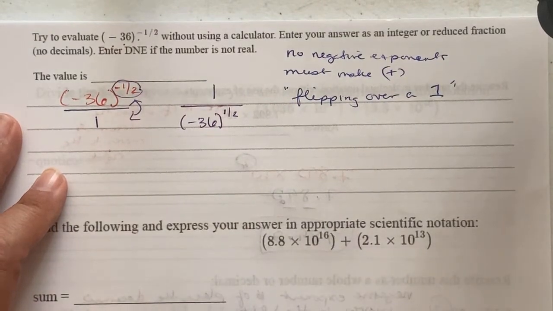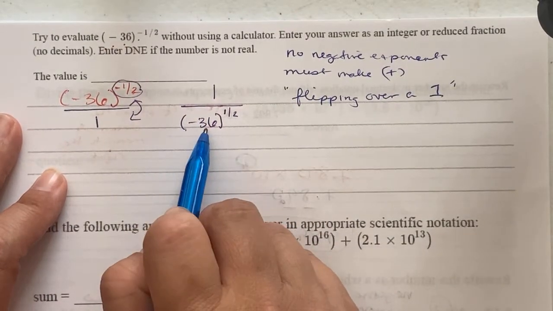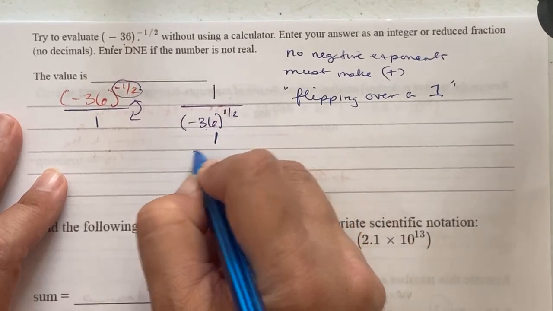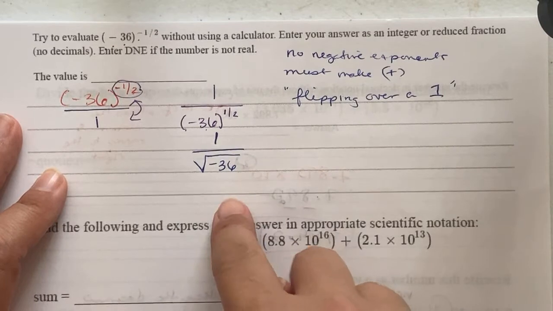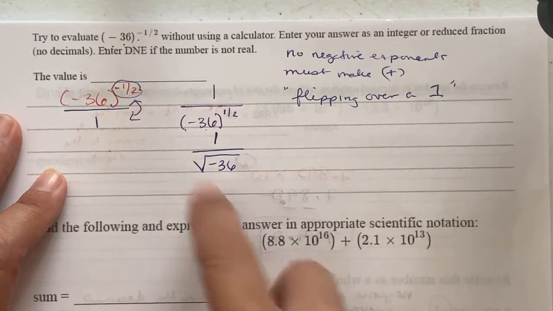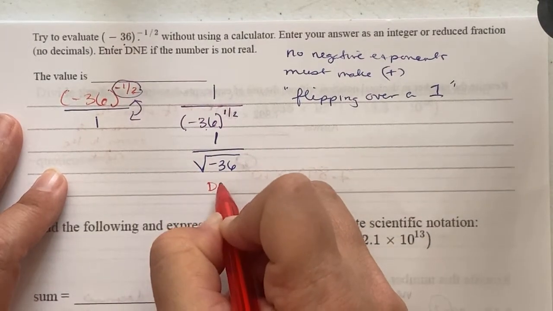Notice it says negative 36 to the 1/2 power. Well, that's the same thing as saying the square root of negative 36. In this instance, negative inside and even root, does not exist. Now, I'm going to change this problem up.